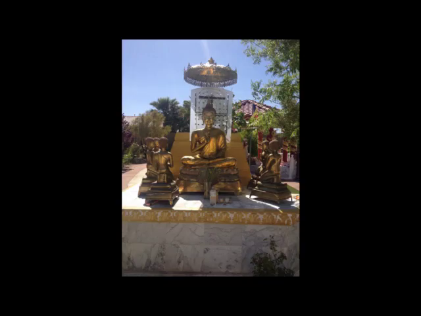Vitaka, what is the meaning of Vitaka? Initial application. Vichara, sustained application. Piti, joy or rapture. Sukha, happiness. Ekaggata, one-pointedness.